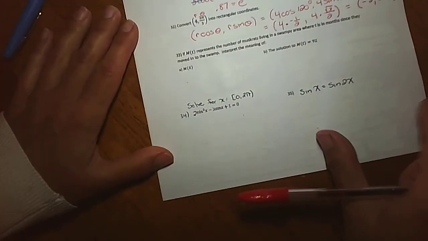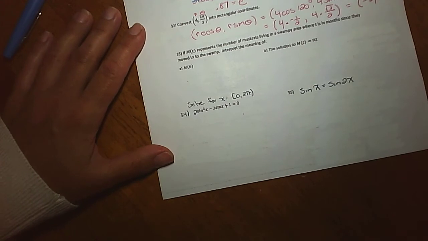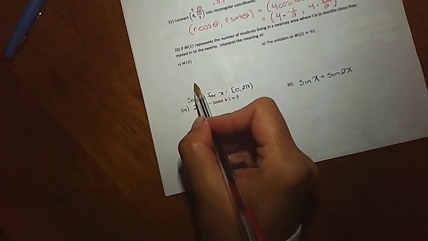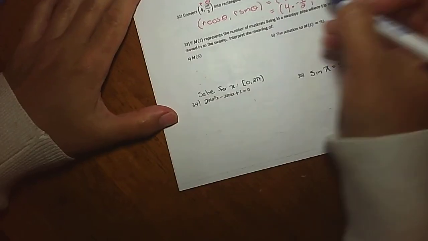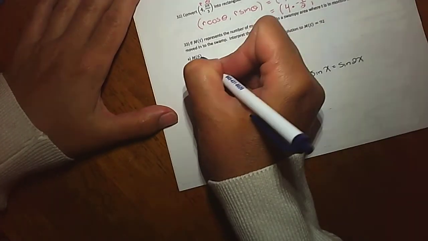All right, 33. If M of t represents the number of muskrats living in a swampy area where t is months since they moved into the swamp, interpret the meaning of M(6). All right, now guys, I want you to write a sentence. So t is months, so that means 6 months.